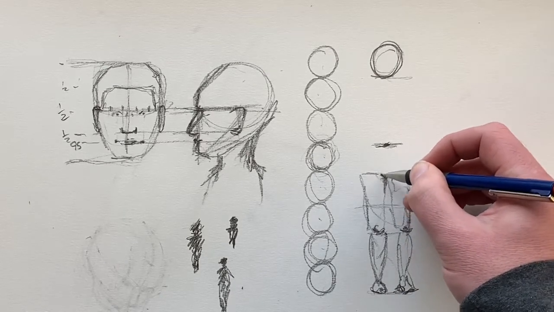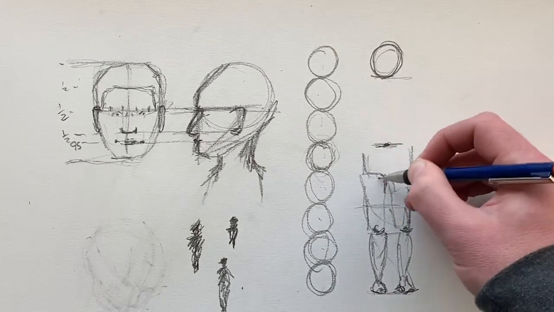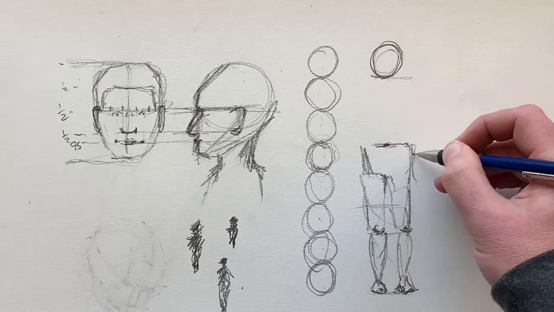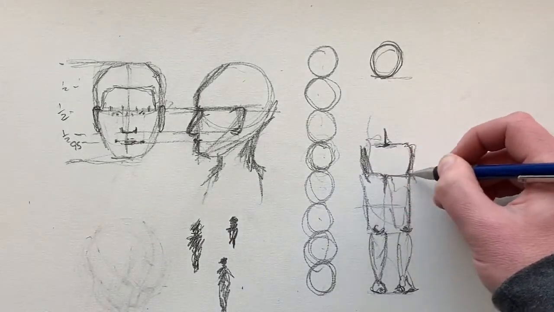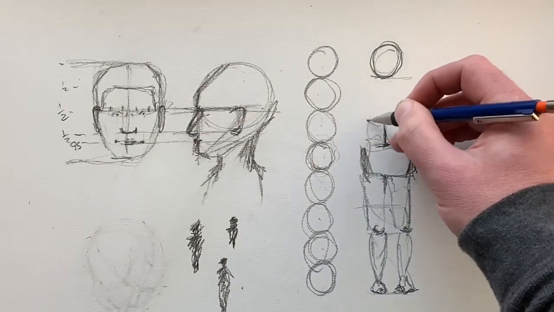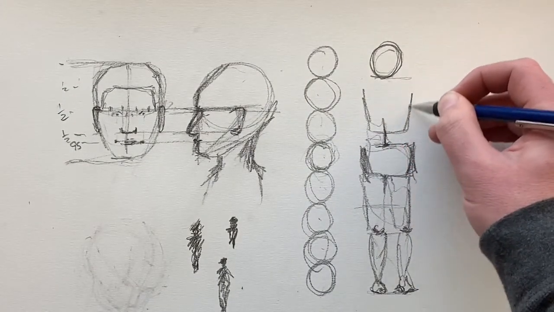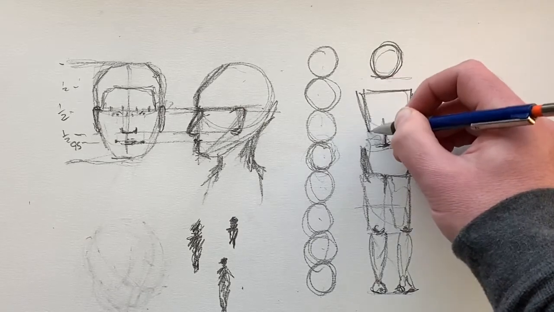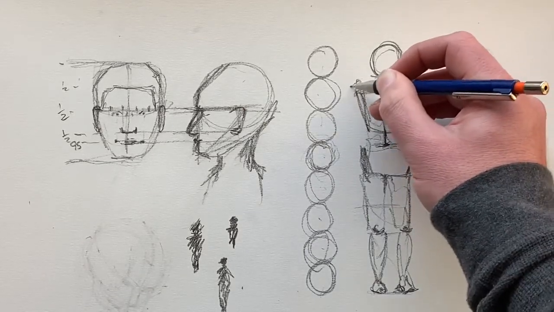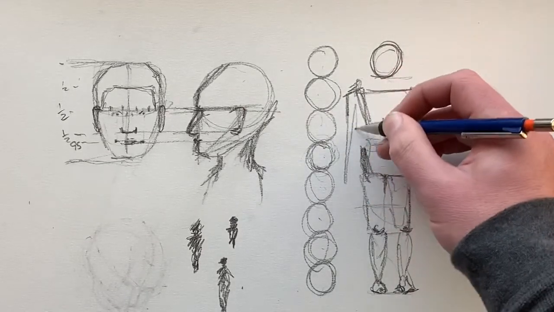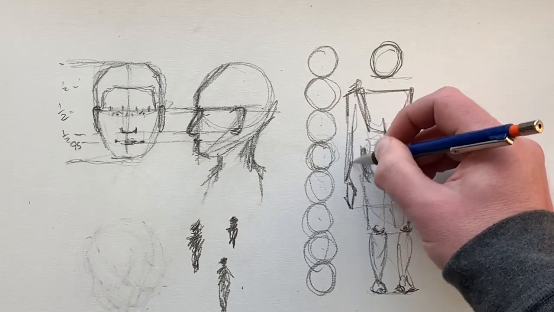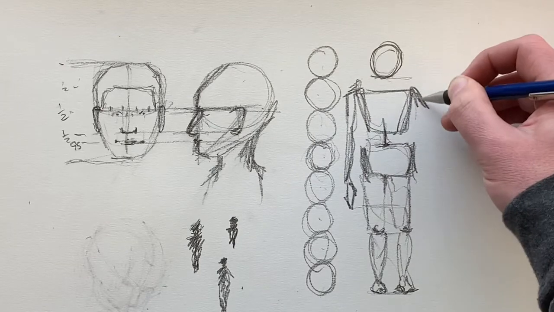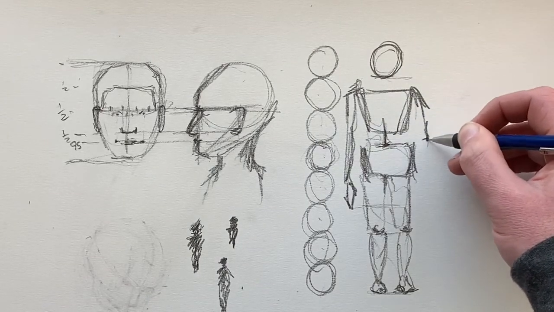Yes, that goes to there. Hips. Chest. And arms.